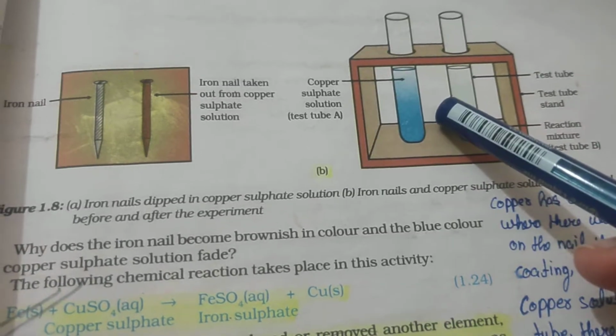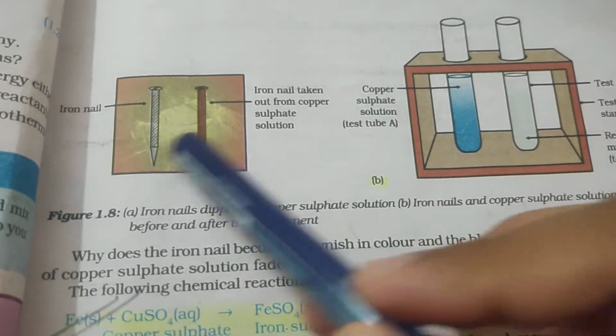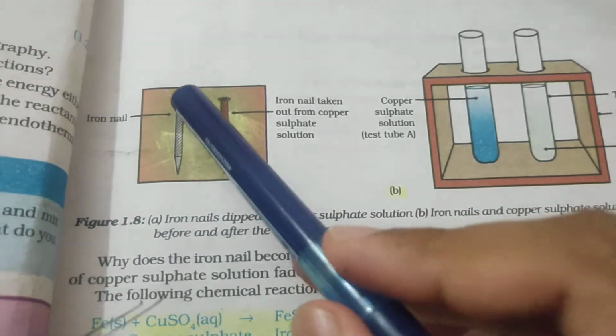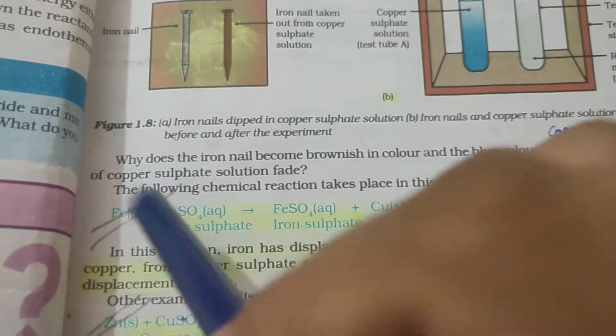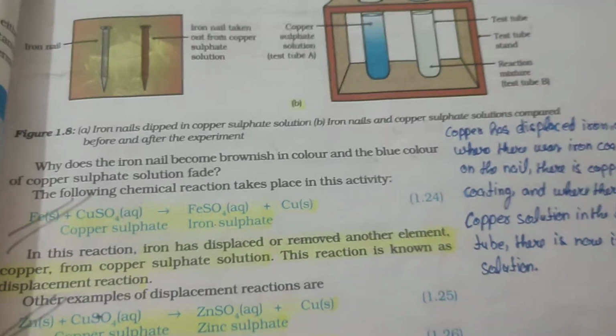And what has made this change in color? Obviously it's the iron nail. And similarly the iron nail's color has also changed. This is the new color of that iron nail, this is the original iron nail. You can clearly mark the difference between both of them. Why does the iron nail become brownish in color and the blue color of copper sulfate solution fade?